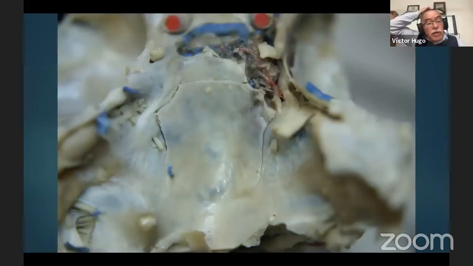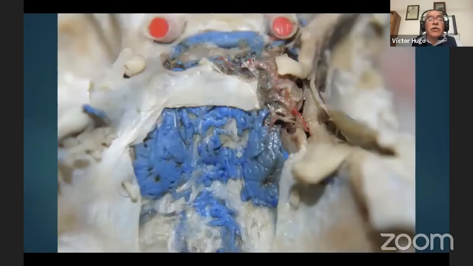This is a view of the clivus. So look, this is really nice, to make this kind of dissection to understand the venous drainage of the brain. The intercavernous sinus, anterior, posterior intercavernous sinus, the right cavernous sinus, third cranial nerve, in the right side, left side, and the 4th cranial nerve and 5th cranial nerve.